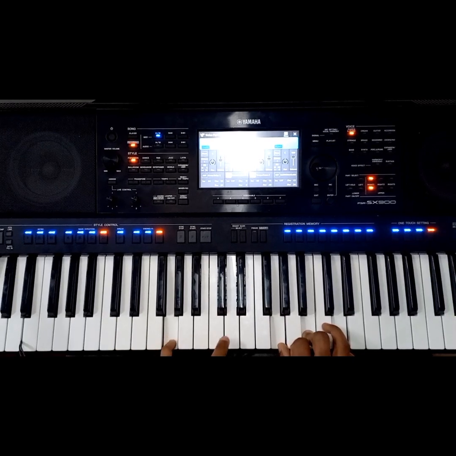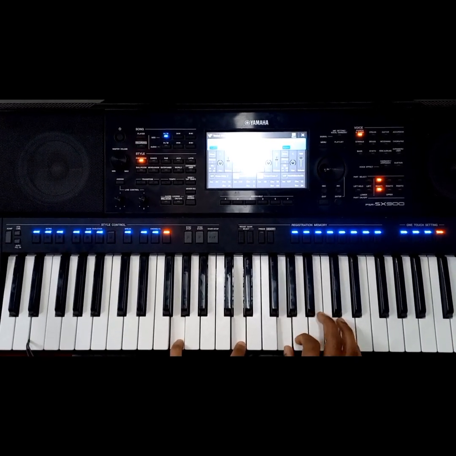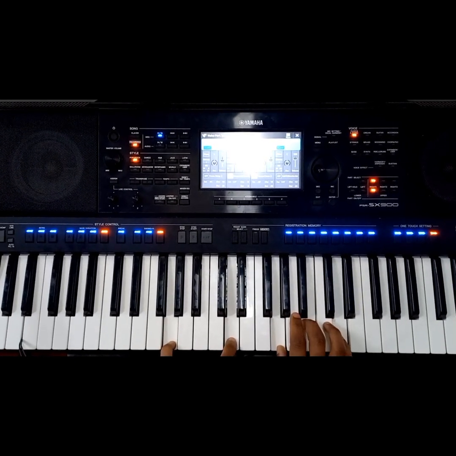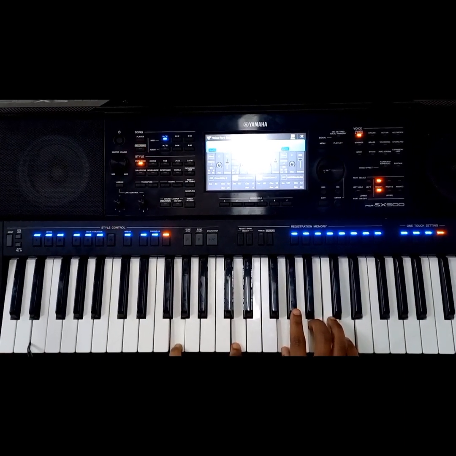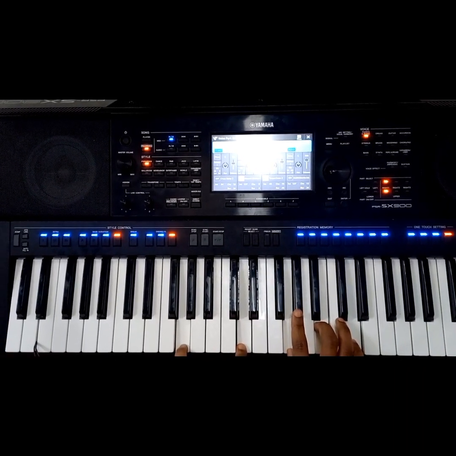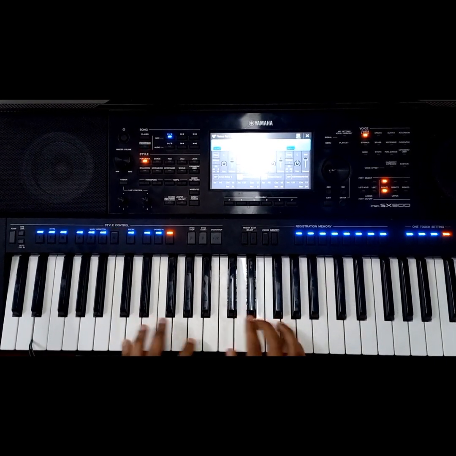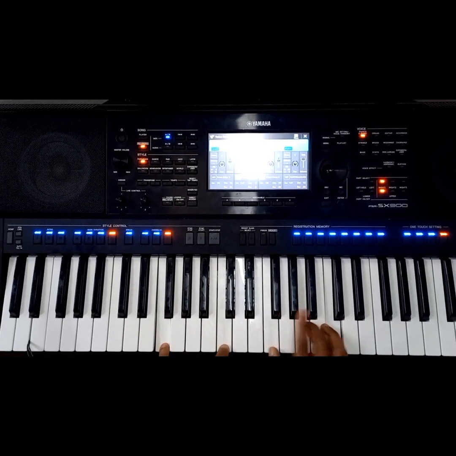So I have G and D on my left hand. On my right hand I have G, B, and D. So this is your 5 chord in the key of C. So I have my 1, my 2, my 3, my 4, and my 5.